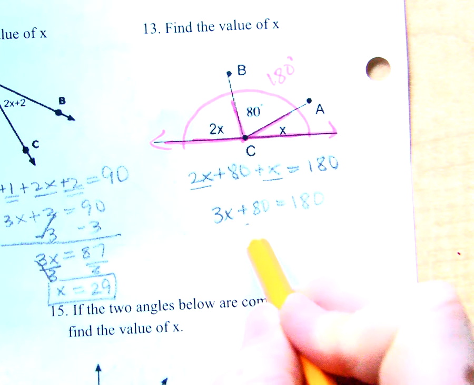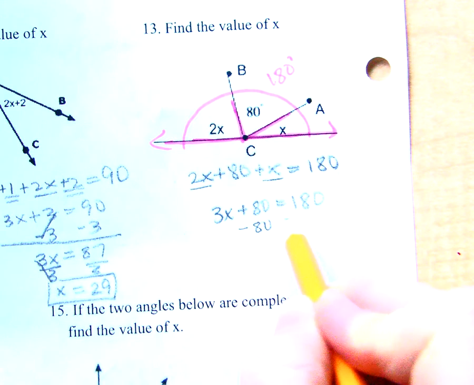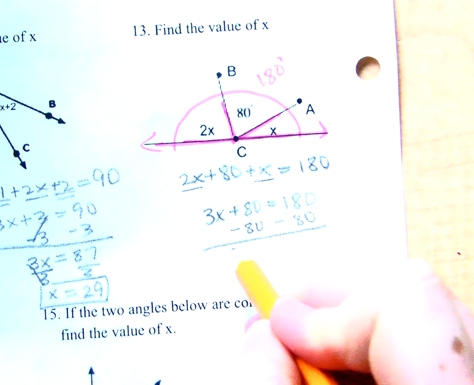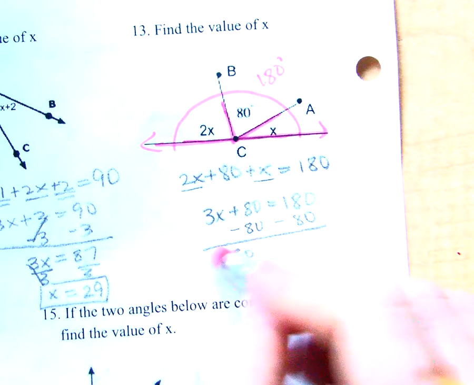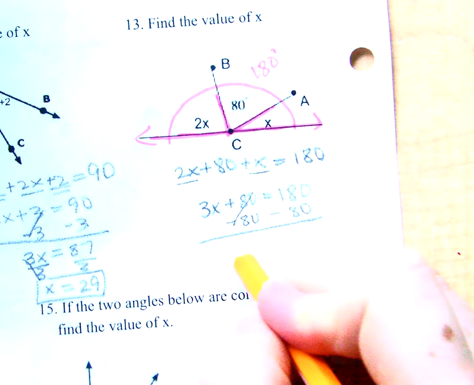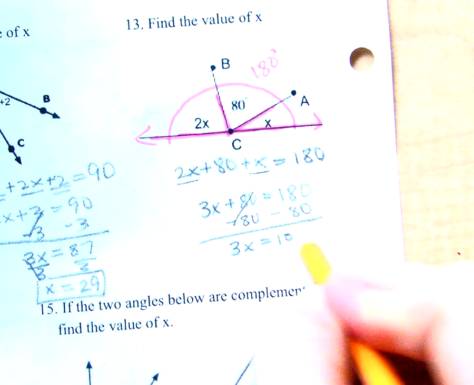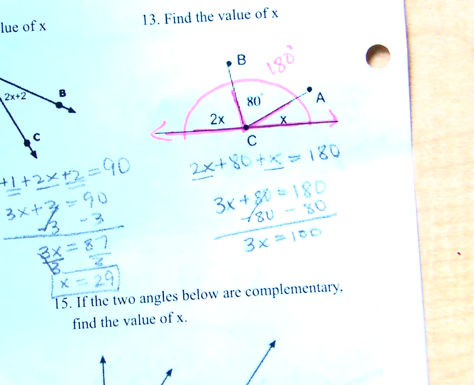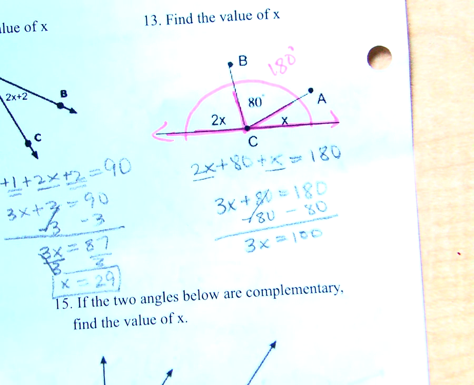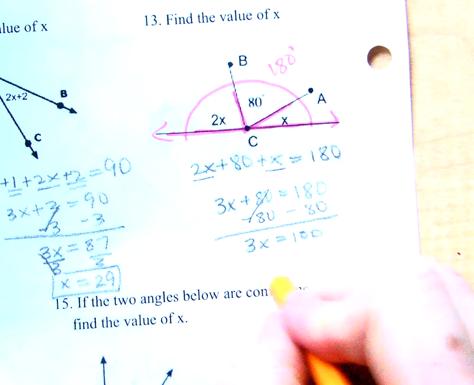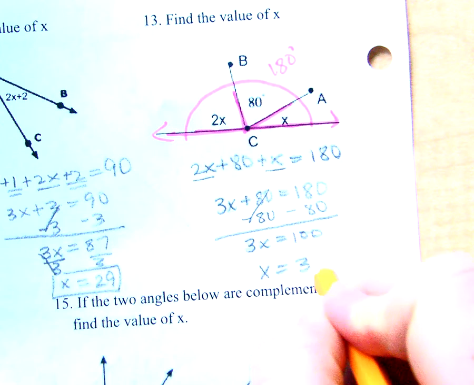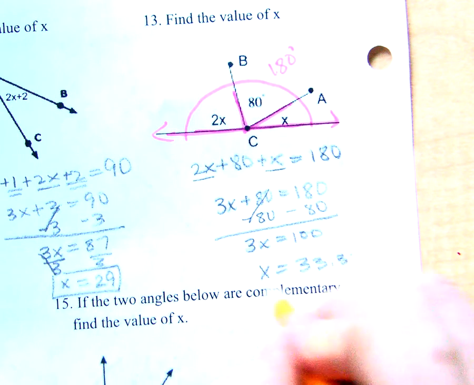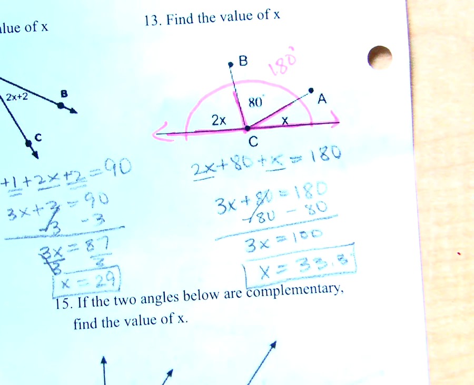And then I can subtract 80, and that gives me 3x is equal to 100. And this is going to be one of those rare problems where we end up getting a decimal. So when I take 100 and divide it by 3, I end up with 33.3 repeating. So I'm just going to put 33.3.